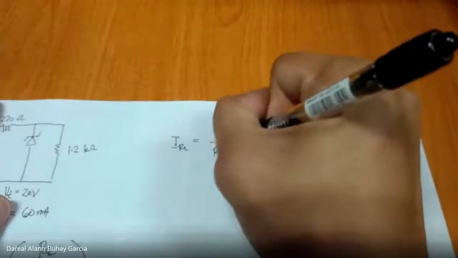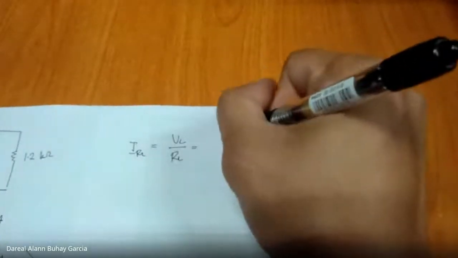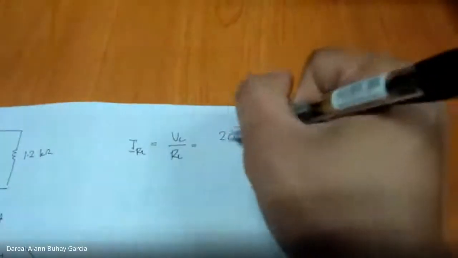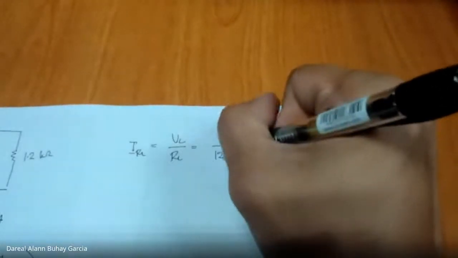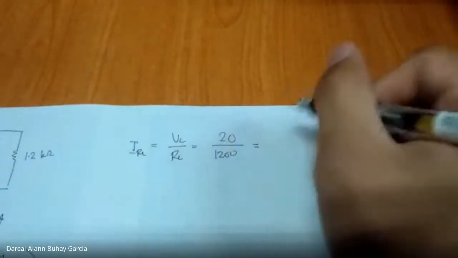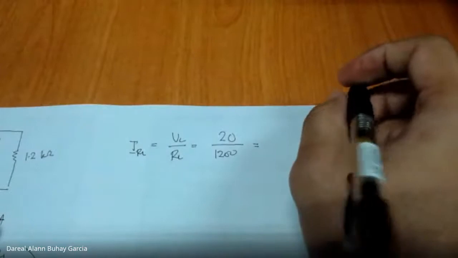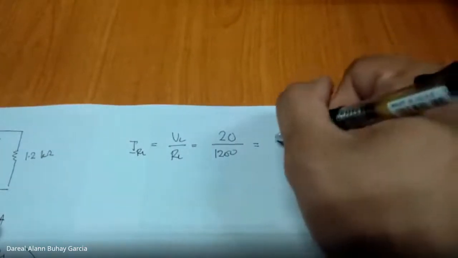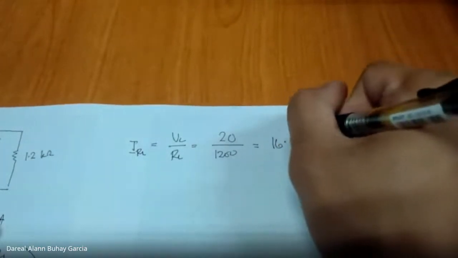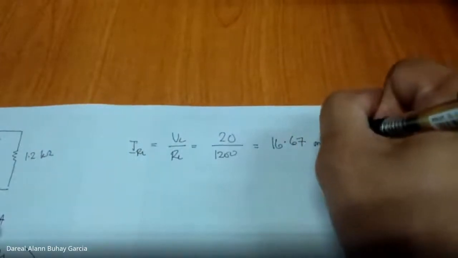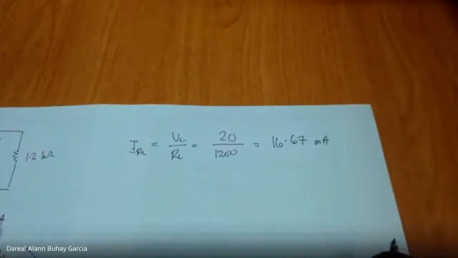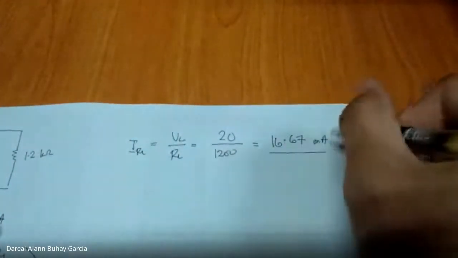VL over RL. VL is fixed at 20 over RL is 1.2K. That gives 16.67 milliamperes.